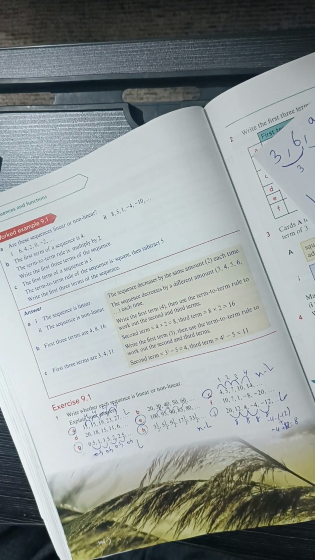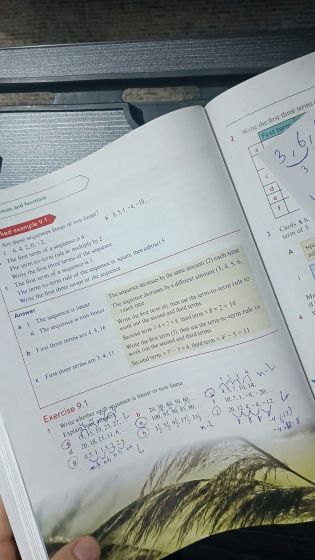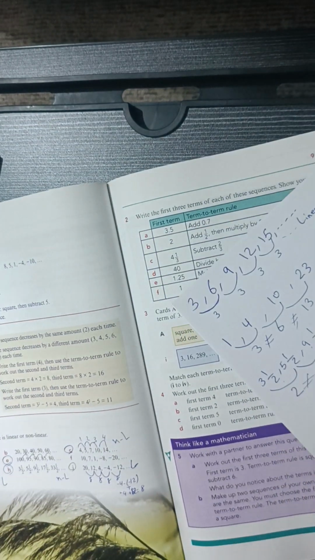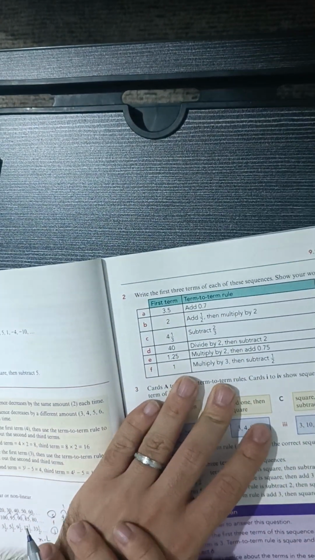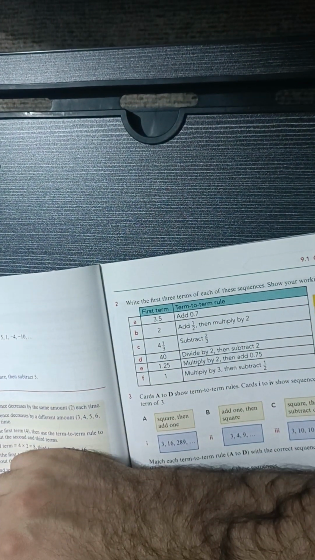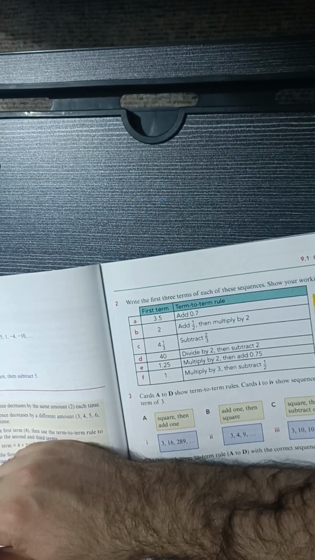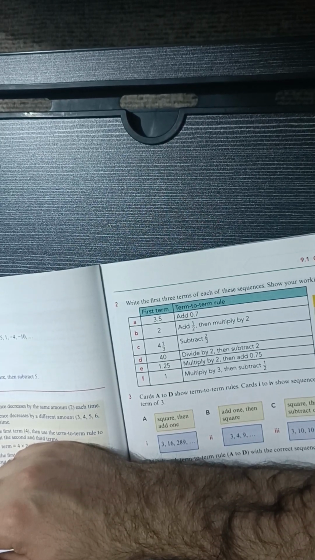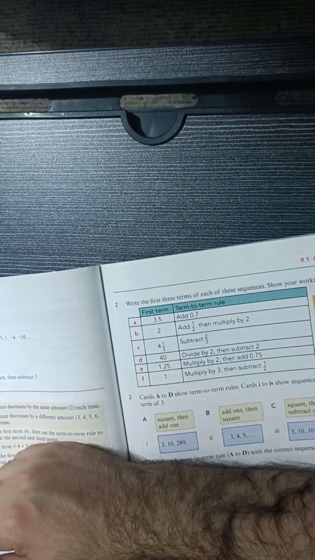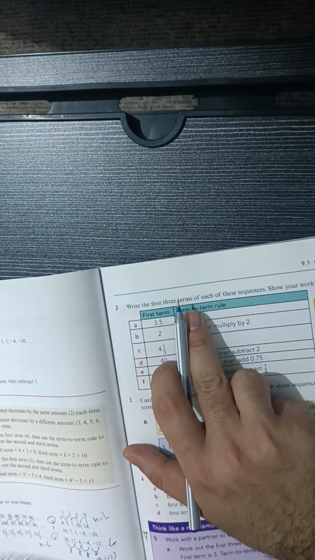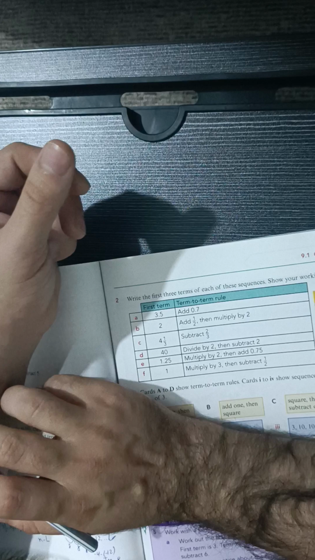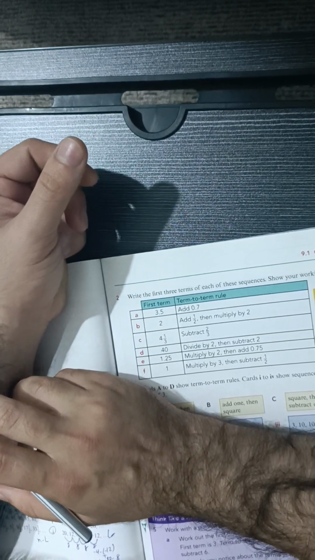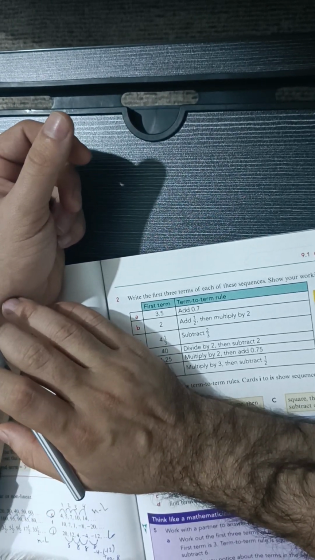It's L. So as I already mentioned, L stands for linear sequence. That was about the first exercise. The second exercise, guys, there is a table. And this table asks us to write the first three terms of each of these sequences. So first we need to find out three terms of each sequence.